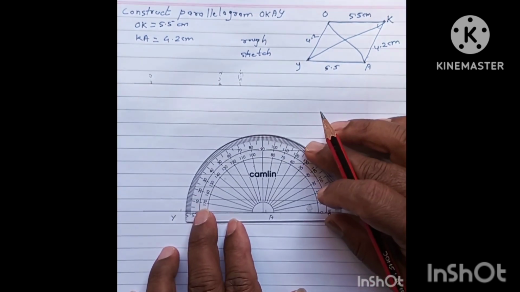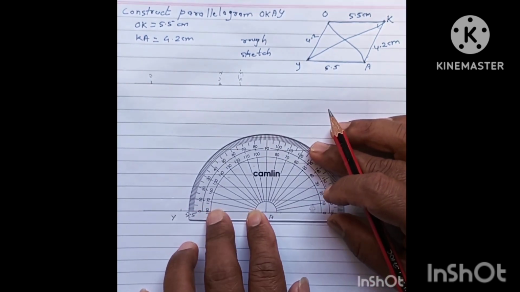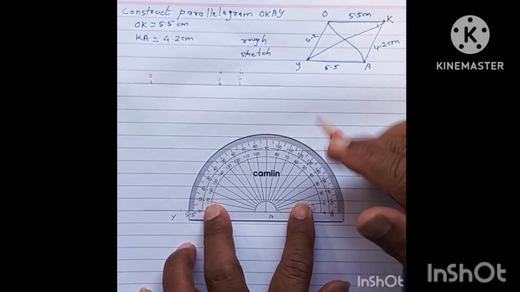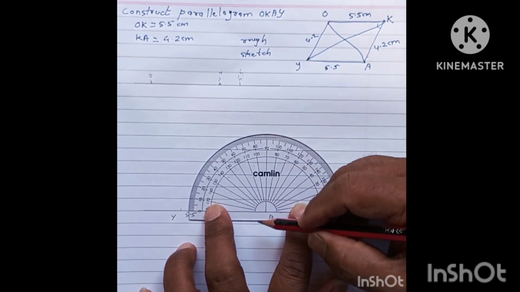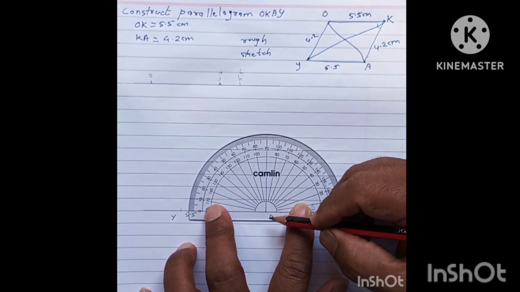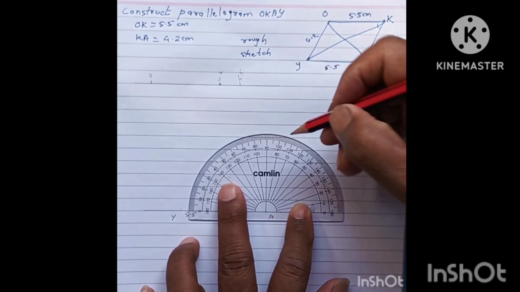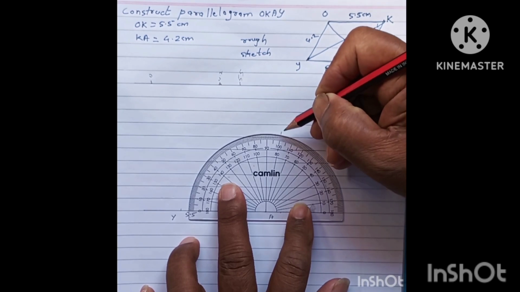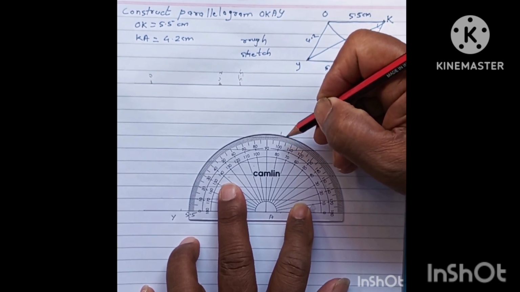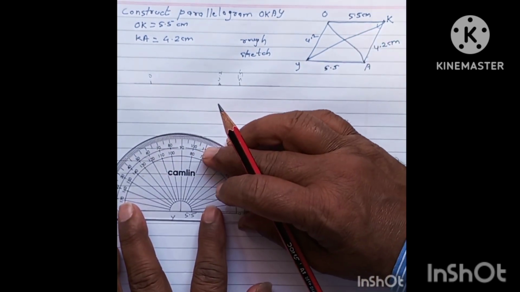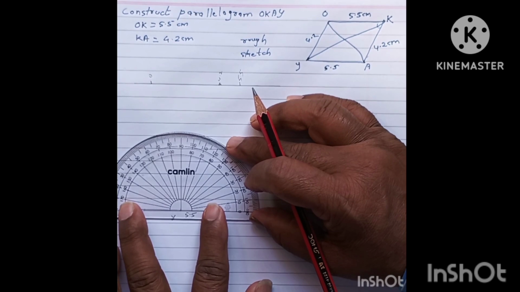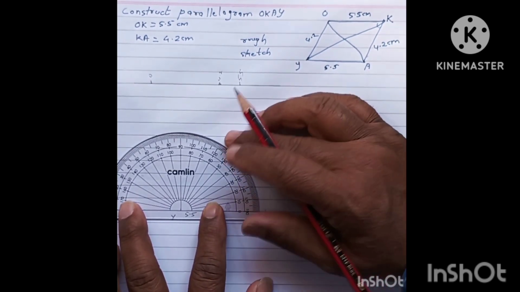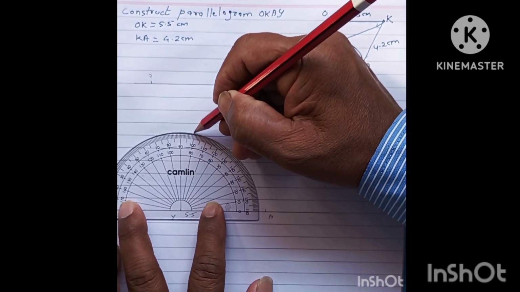Now I am taking an angle of 100 because the author has not given any angle, so I am taking an angle of my own. This is 100, and from this side it will be 80. I know the property that the addition will be 180.